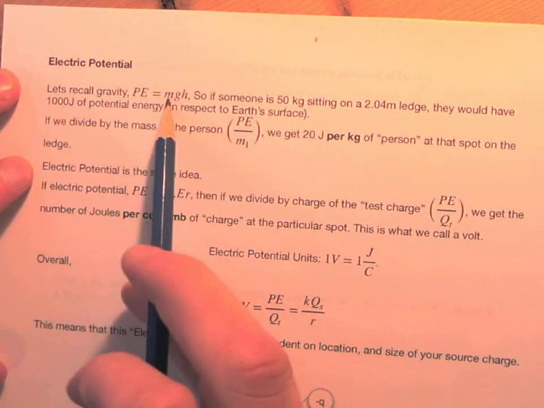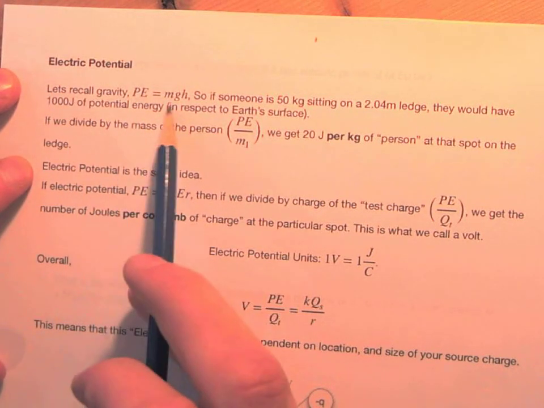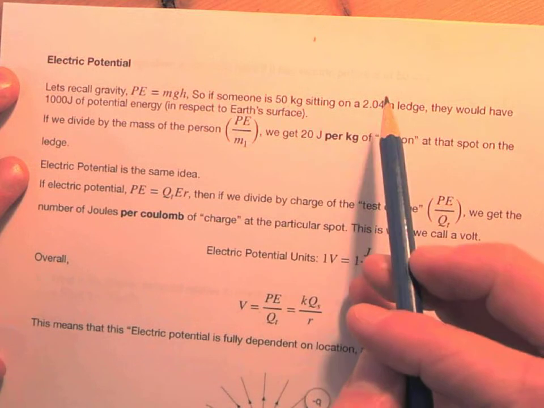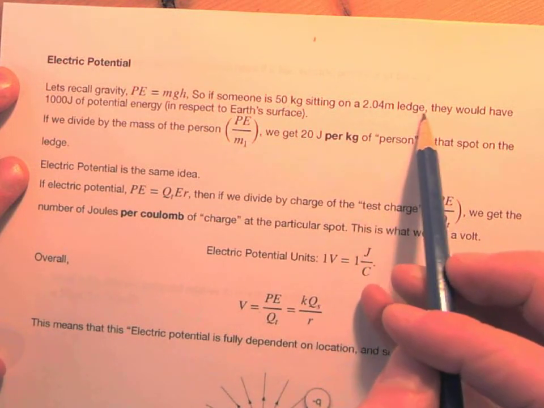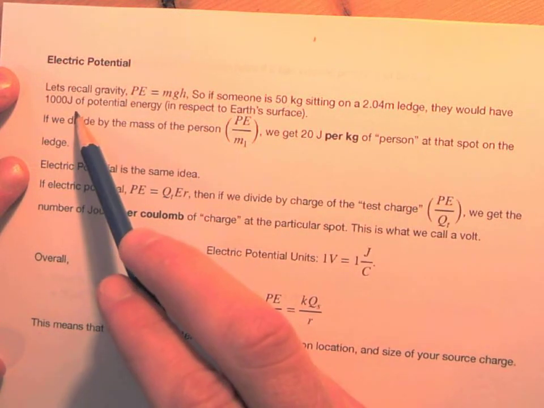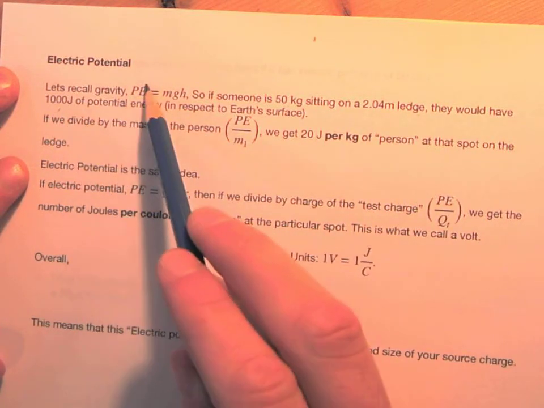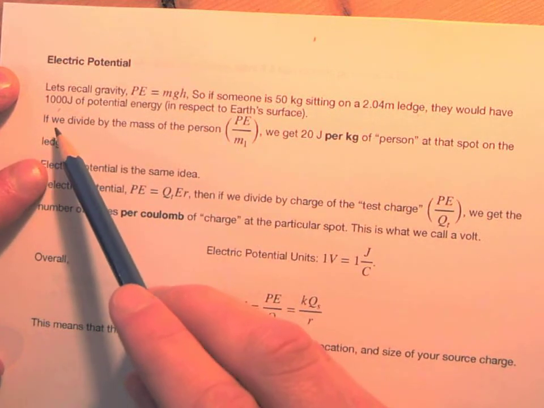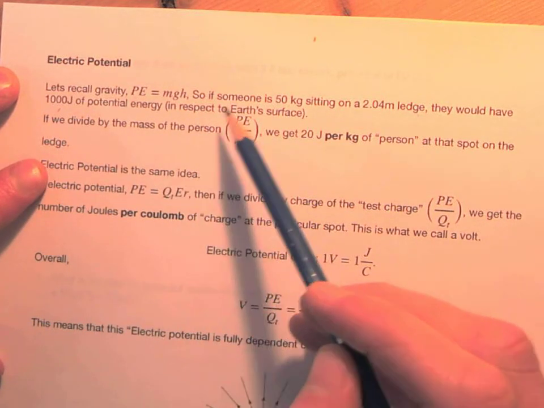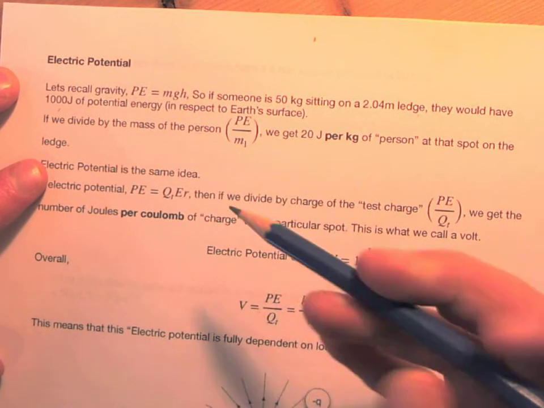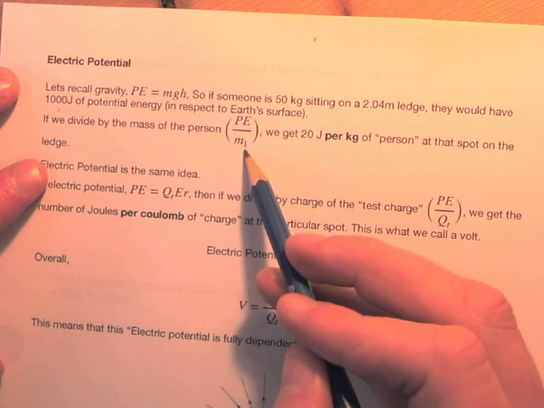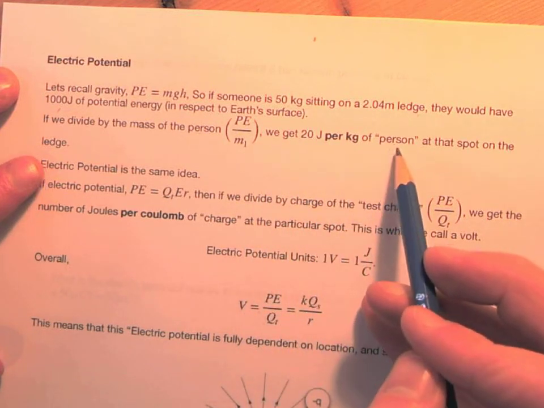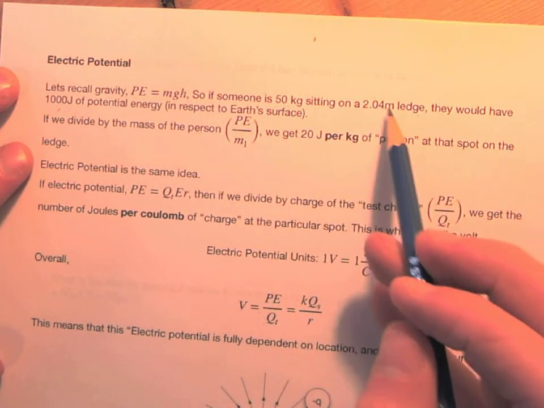Let's recall gravity, which is potential energy of mgh. If someone is sitting, 50 kilograms, on a 2.04 meter ledge, they would have 1,000 joules. You can calculate it, but it's 1,000 joules of potential energy with respect to the surface. So if we divide by the mass of the person, divide by that 50 kilograms, or go PE divided by M1, we get 20 joules per kilogram of person at a 2.04 meter spot.